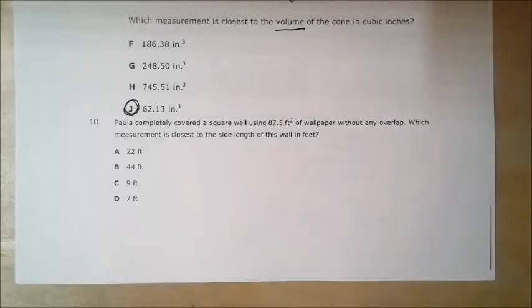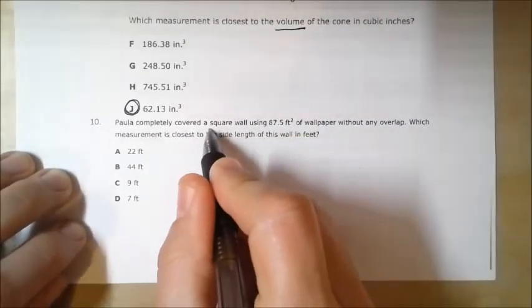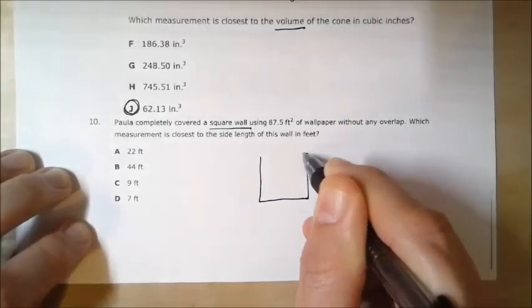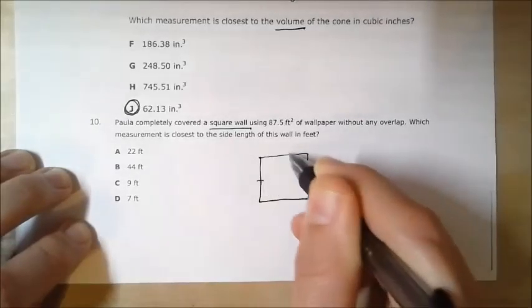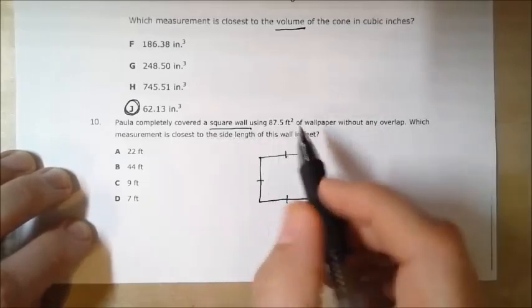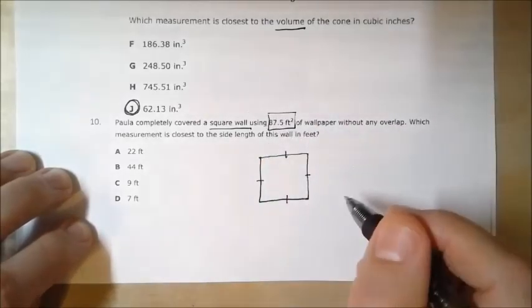And number 10, it says, Paul completely covered a square wall using 87.5 feet squared of wallpaper without any overlap. Which measurement is closest to the side lengths of this wall in feet? Okay, so first of all, let's think about it. It says Paul completely covered a square wall. So let's go ahead and draw a square wall. So if it's square, all 4 sides have to be equal to one another. And it says that she used a total of 87.5 feet squared.